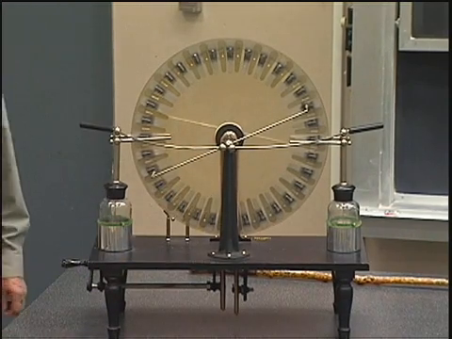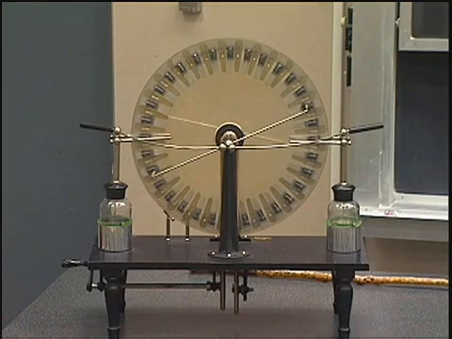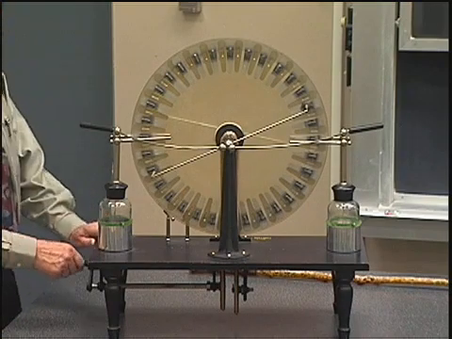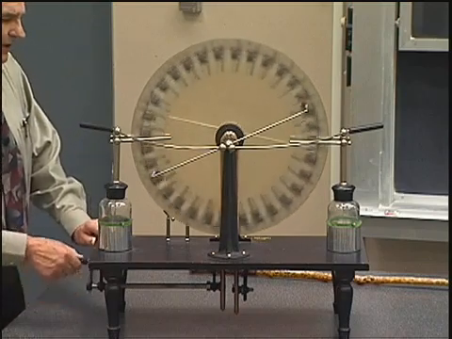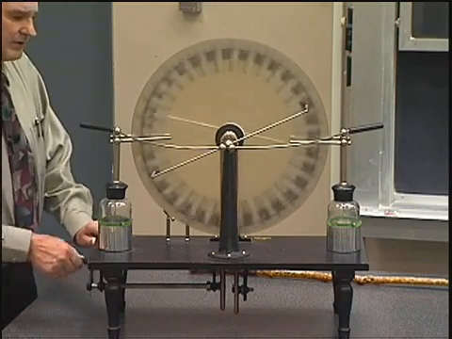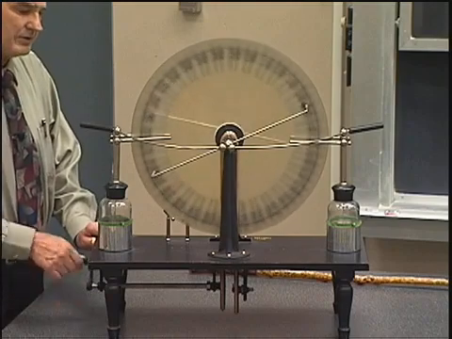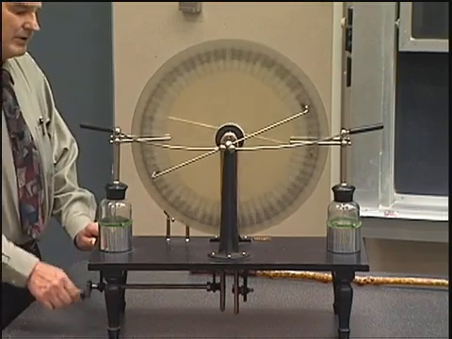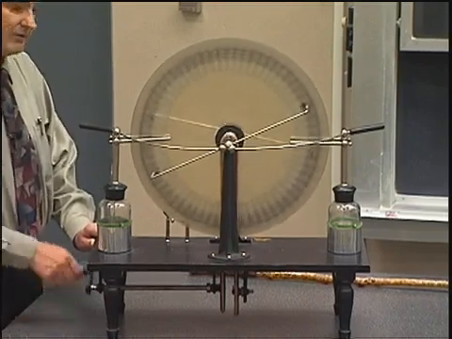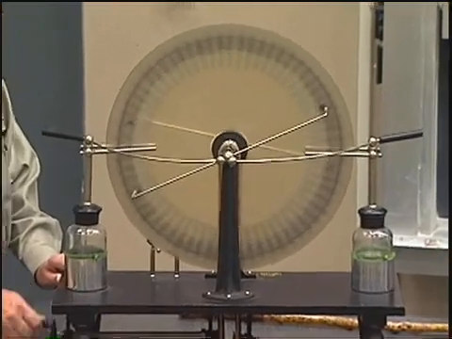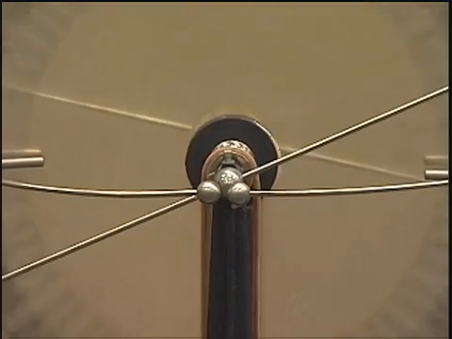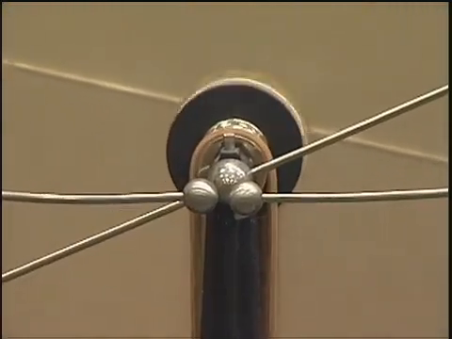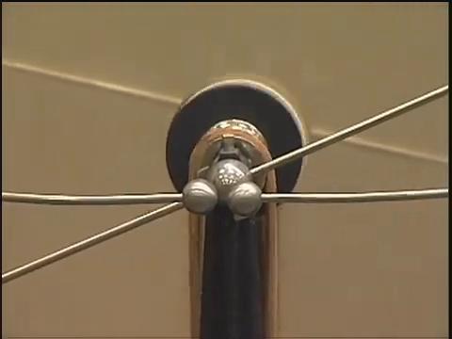Now we know it takes a certain critical voltage for a spark to jump that gap. When I turn this crank, I'm going to be turning these two discs in opposite directions. That's going to build up a voltage between those two electrodes. And when that voltage gets to a critical value, and therefore the electric field gets to a critical value, since the electric field depends in part on the voltage, the spark will start jumping the gap.